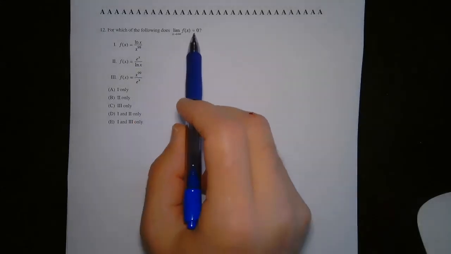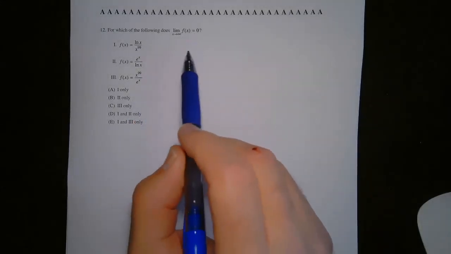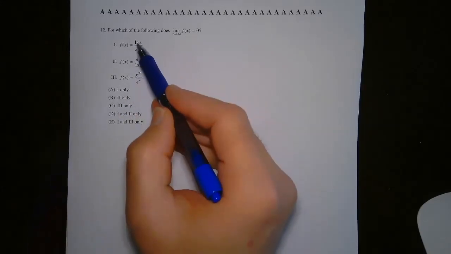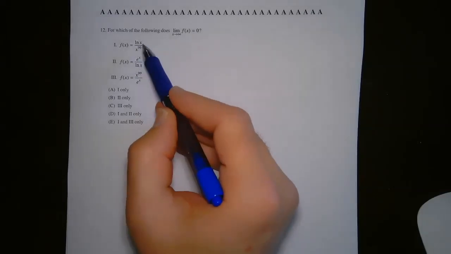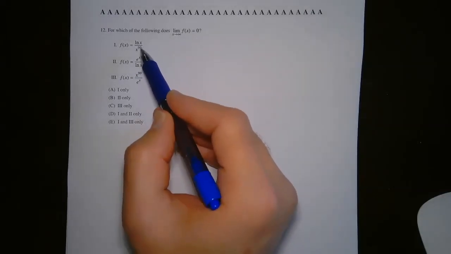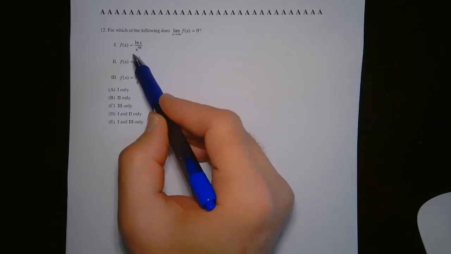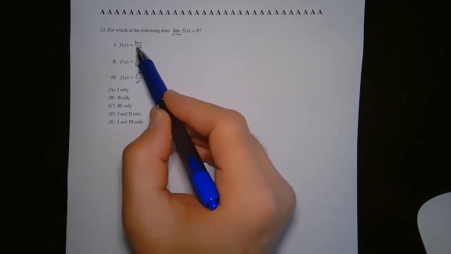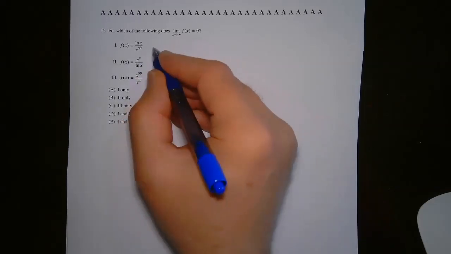All right. So the only way is if the denominator is growing faster than the numerator, okay? So natural log functions, in terms of magnitude, grow the slowest. So x to the 99 as x goes to infinity is going to overtake this one. So this one would equal 0 if we take the limit as x approaches infinity. So it'd be this one. This would be the one that's true.